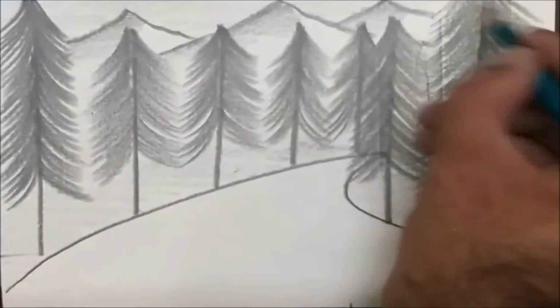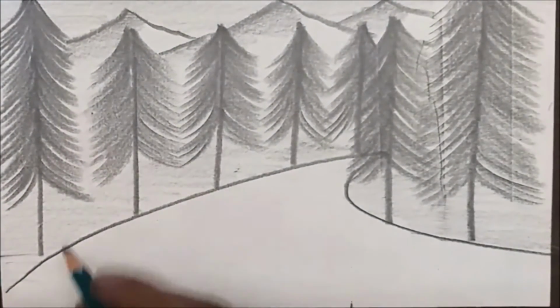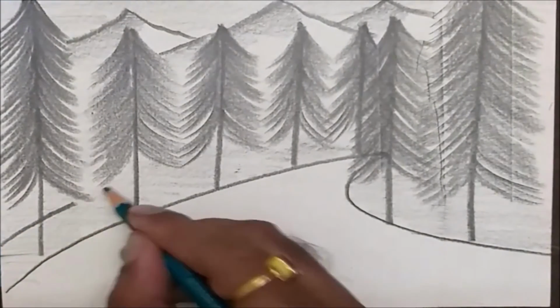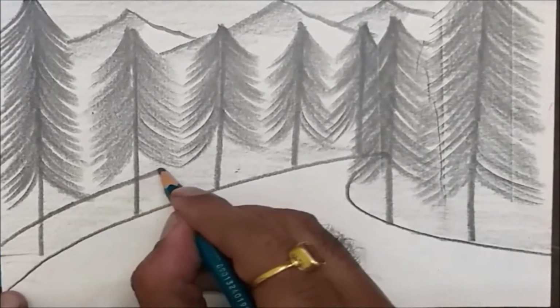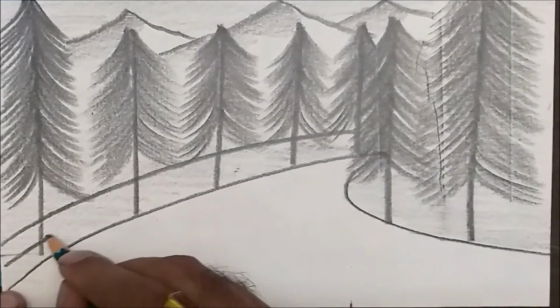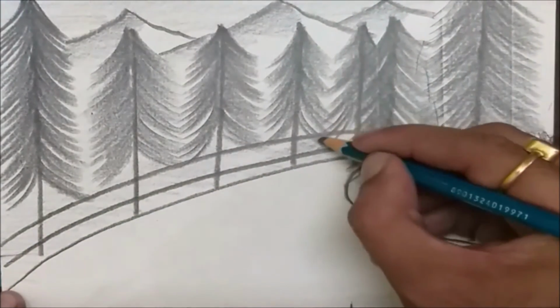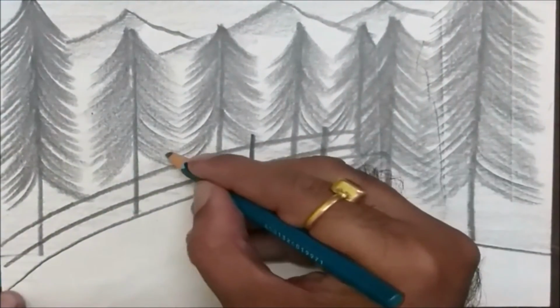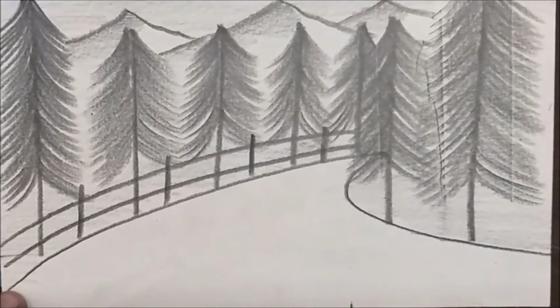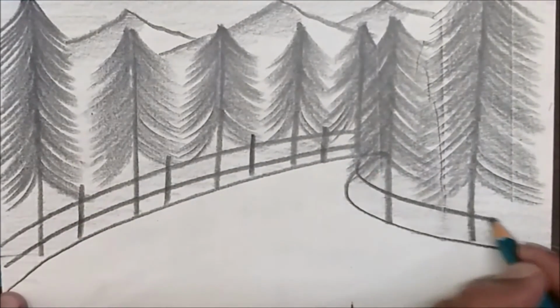A few fences going towards the inside portion of the forest. Same thing here.